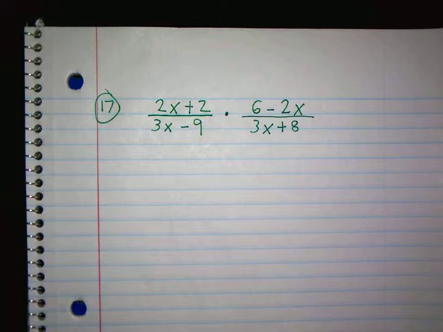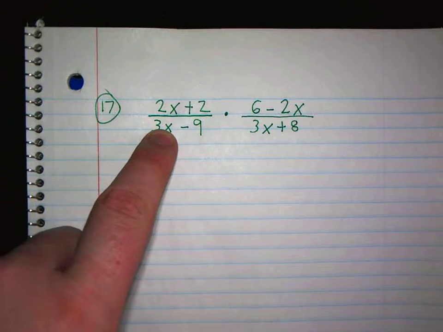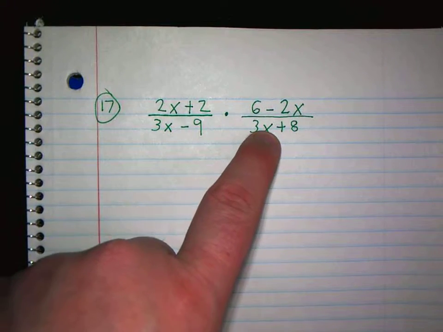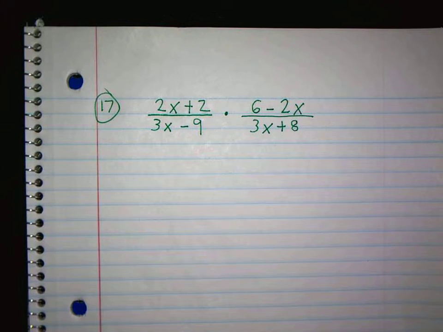Okay, so we are asked to multiply these two rationals. Rational means fraction. And so it's multiplication, so I don't need to flip the divisor. And I'm looking, and there are no common factors. And so when that happens, that usually means you need to factor. So let's think of 2x plus 2.